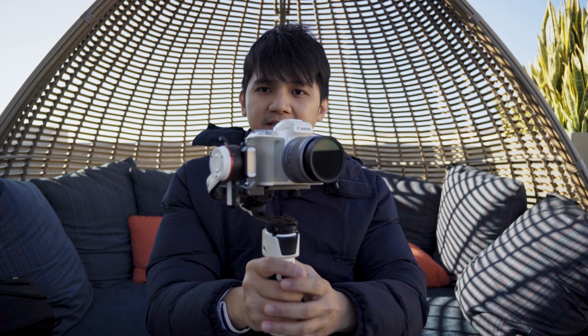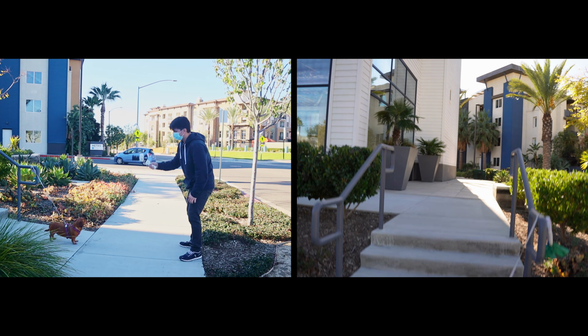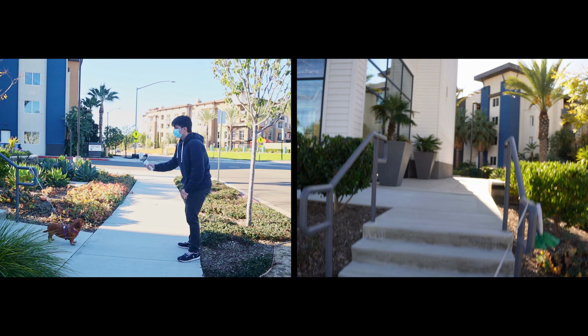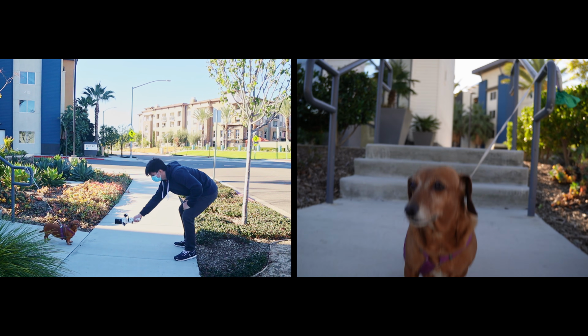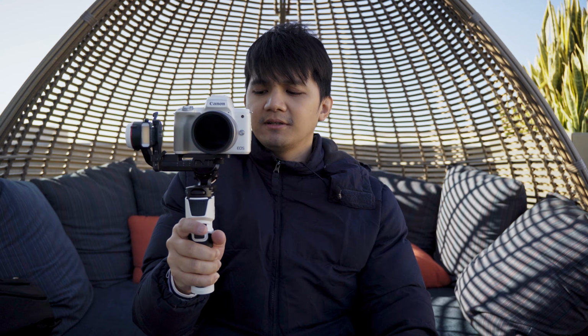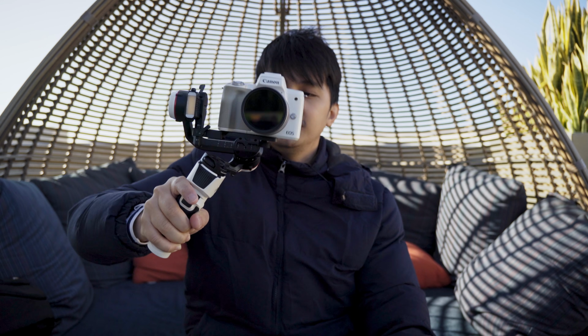For the tilt axis, nothing is happening. If I move it upwards, it's still facing forward. If I move it downwards, it's still facing forward. The roll axis is also not followed in this mode. You see, if I swing it sideways, it stays the same. The camera still faces forward.